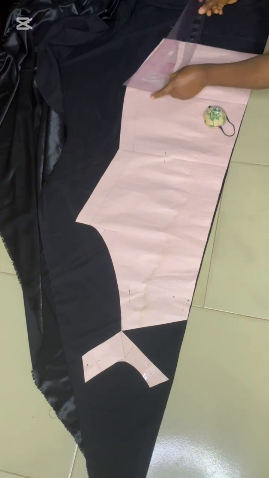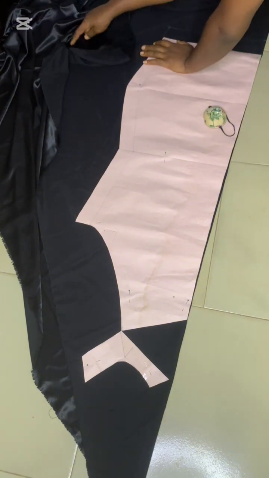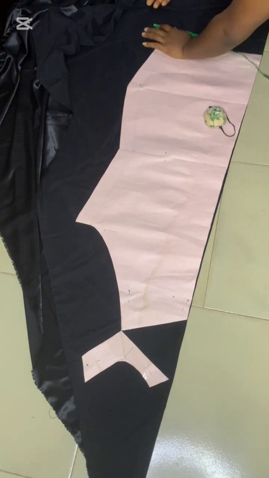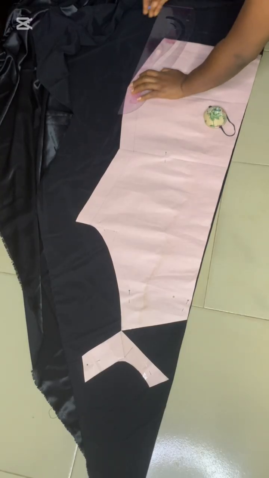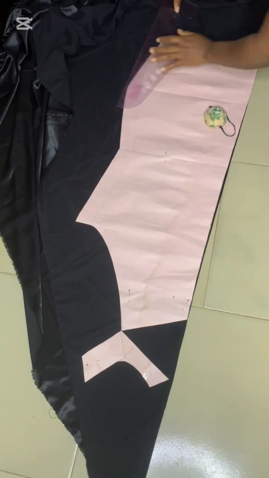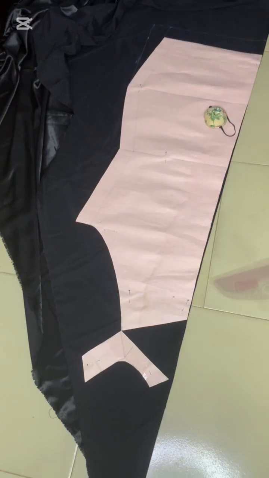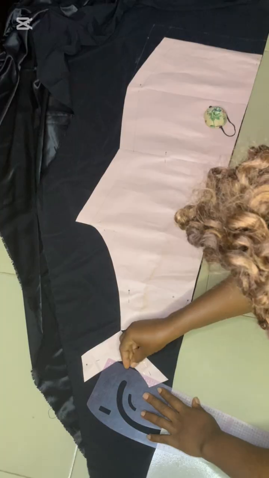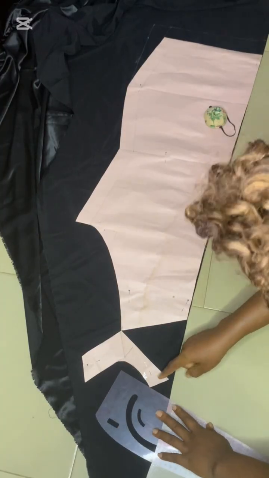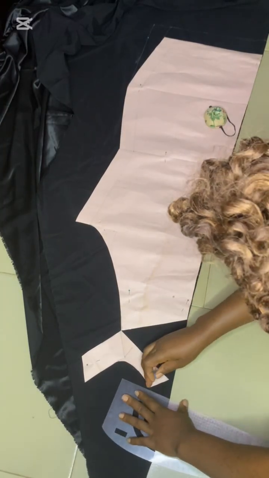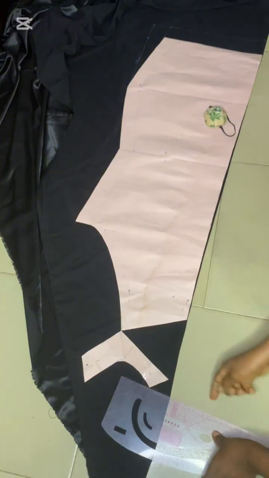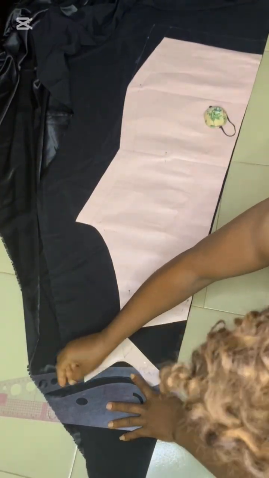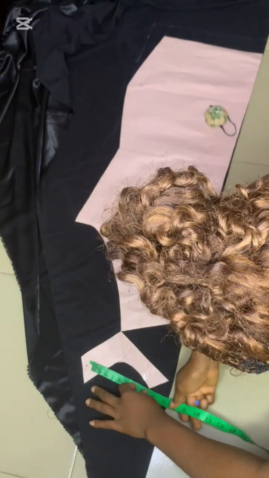So at the hemming length, the paper was not long enough, so I needed to add an extra 2 inches to get the exact length that I need. So at that hem, after adding the 2 inches, I added an extra 2 inches at the width to get that flare measurement. So just watch what I'm doing, you will understand.